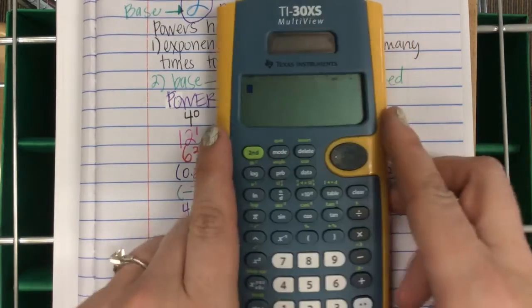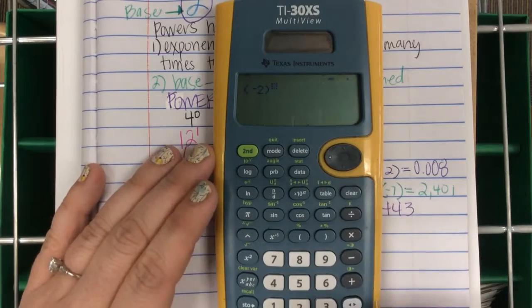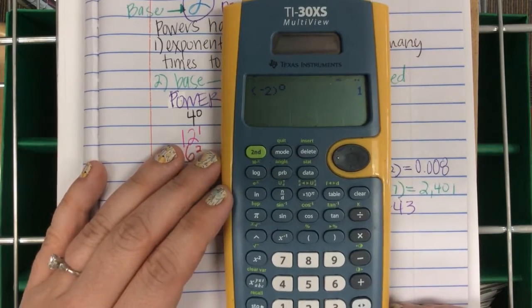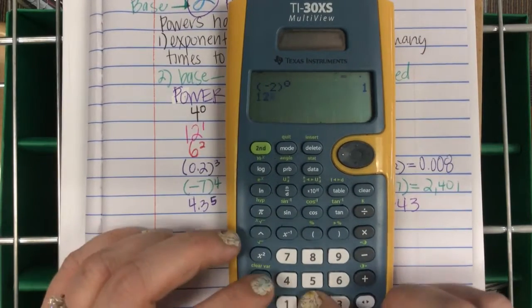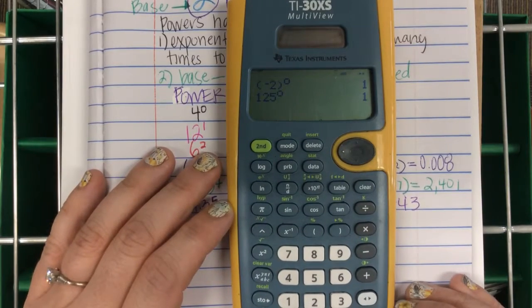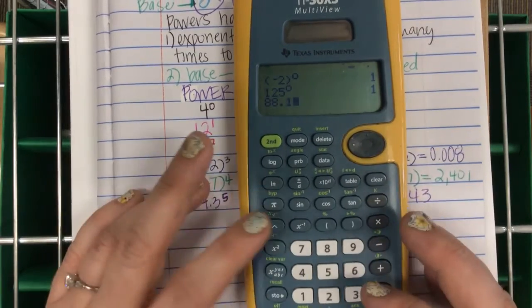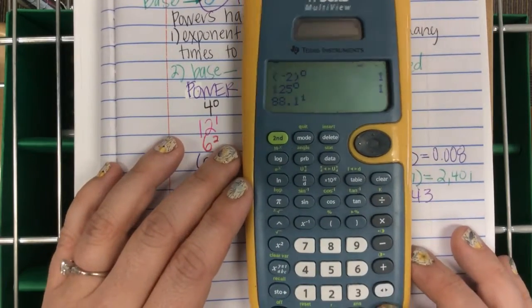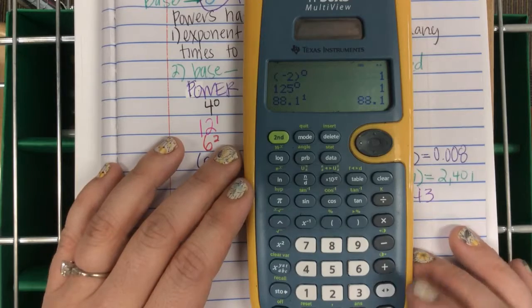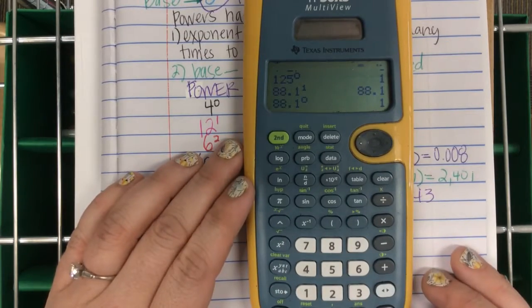Pick any number. You know, negative 2 to the power of 0 is 1. 125 to the power of 0 is 1. 88.1 to the power of 0, sorry, is 1.